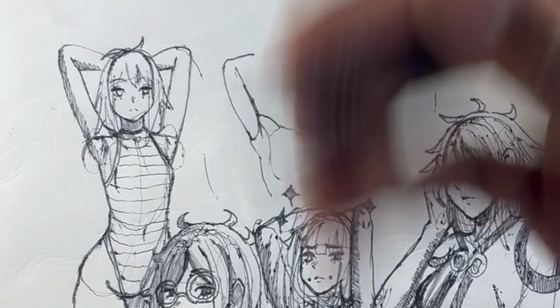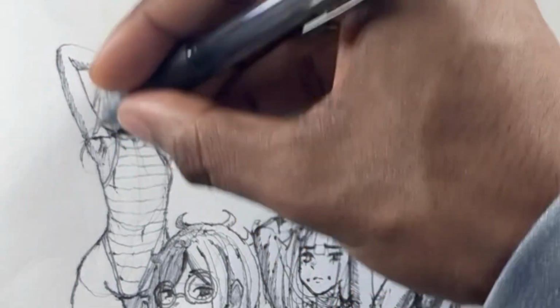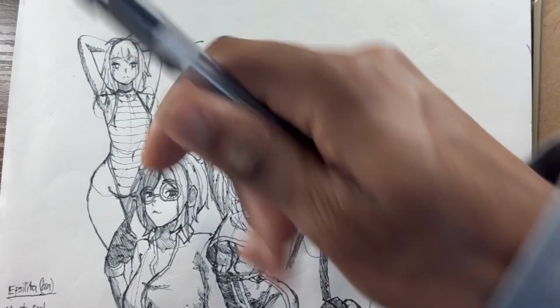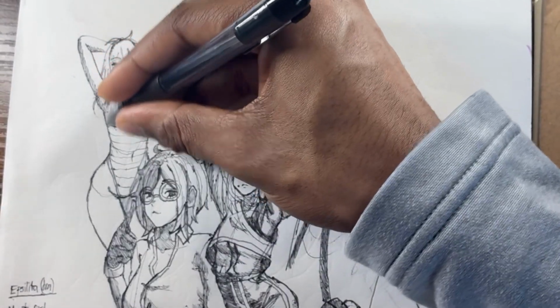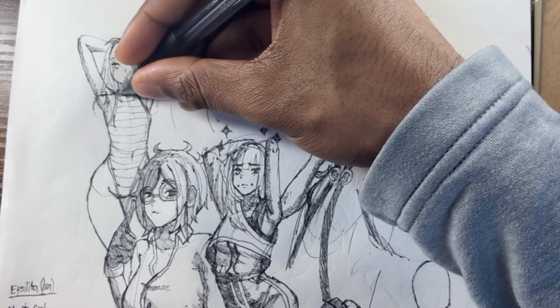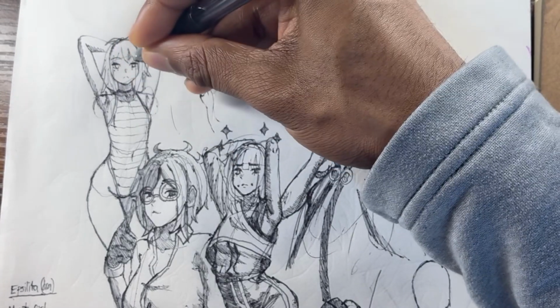Is that correct? I think that's correct. Okay, so I think I understand it now. I didn't even need a reference for that, or maybe I should have got a reference because maybe I got it wrong. It's always good to keep the possibilities open.